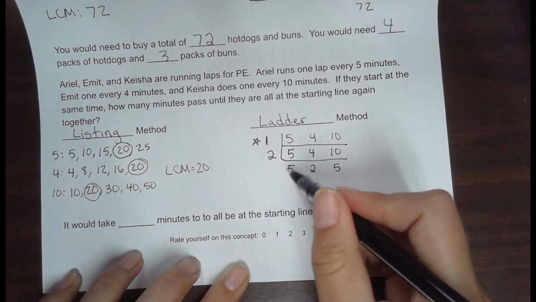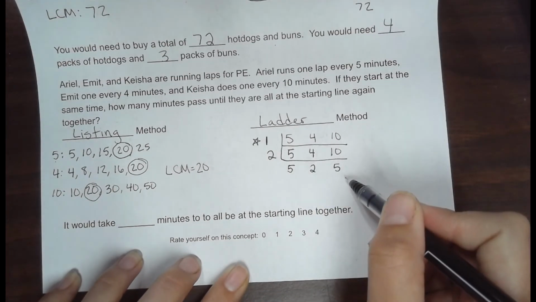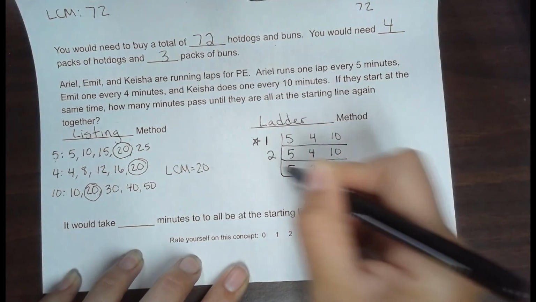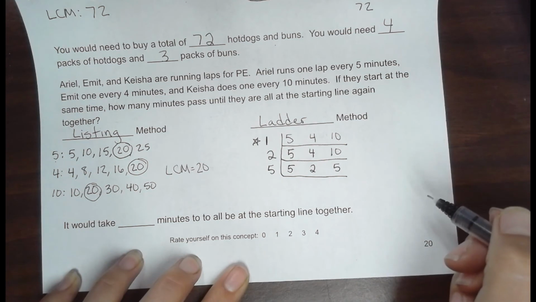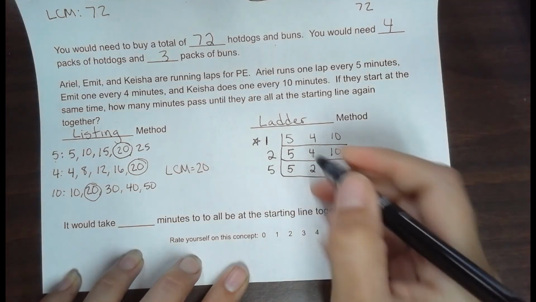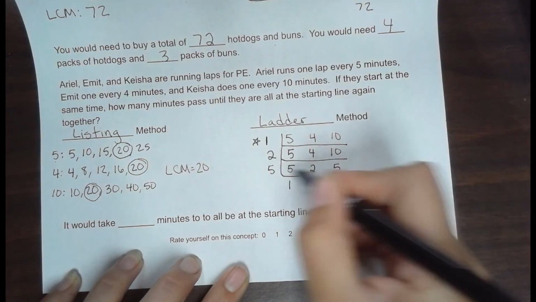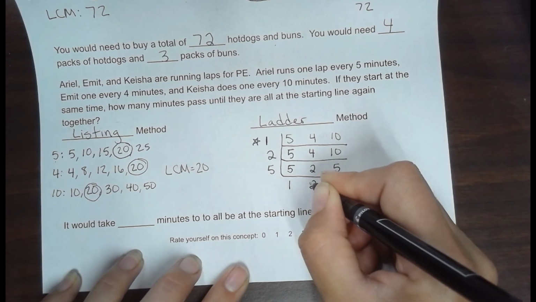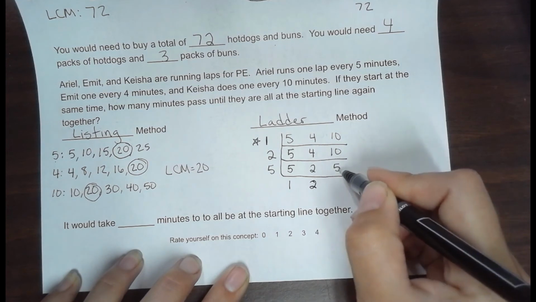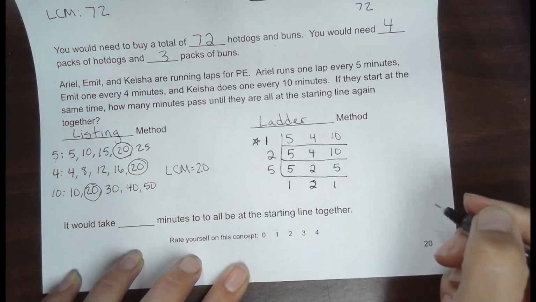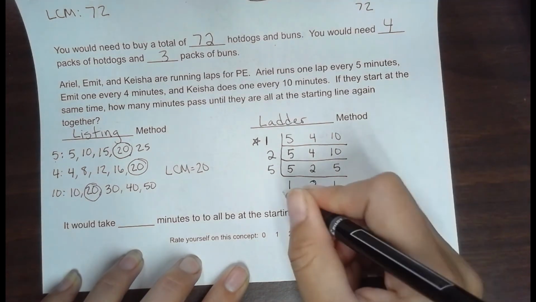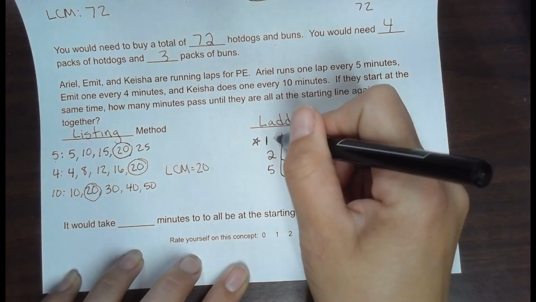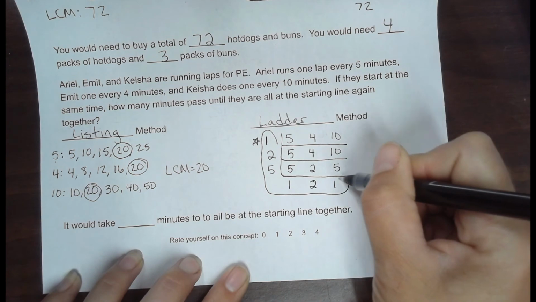Now, is there a number that goes into some of these? 5. Okay. So we're going to put a 5 out here, but not a star, because 5 doesn't go into all of them. 5 goes into 5 1 time. 5 goes into 2. It doesn't, so we just write 2. 5 goes into 5 1 time. Now, do you see anything down here besides one that goes into some of these numbers? No. So there's our L.